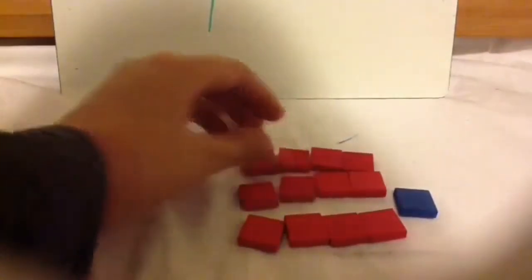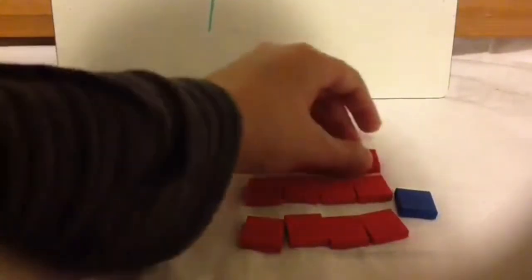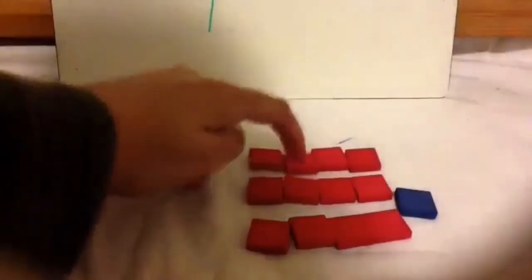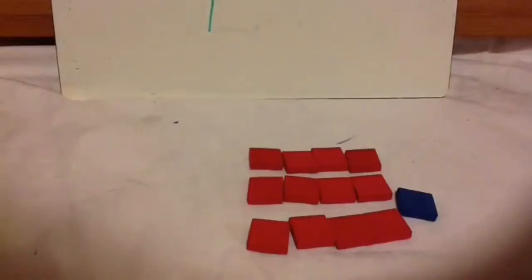this is incorrect, because they are dividing by 3. Or actually, no, this is correct. I'm so sorry. You're dividing by 3 into 3 groups. There are 4 in each group with 1 left over. So sorry about the confusion.